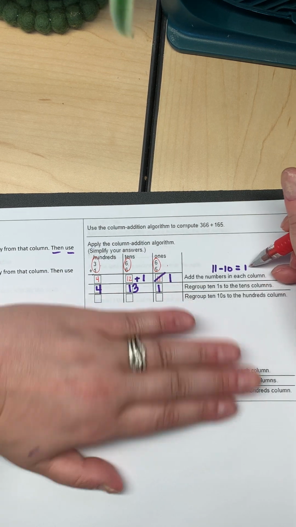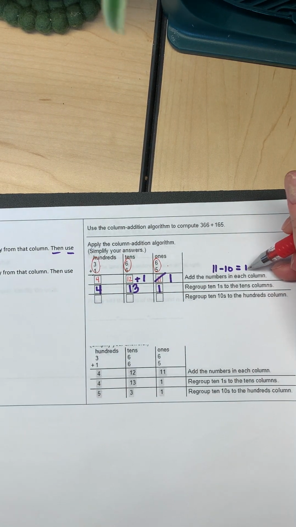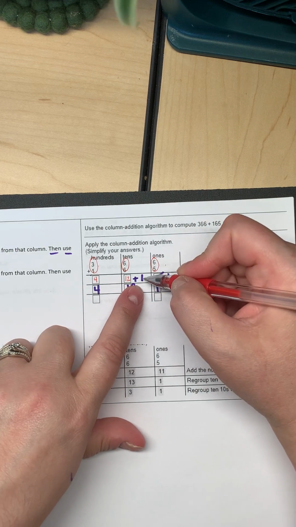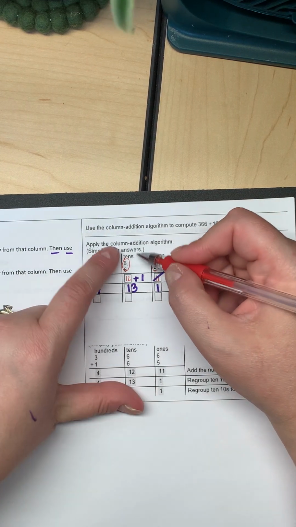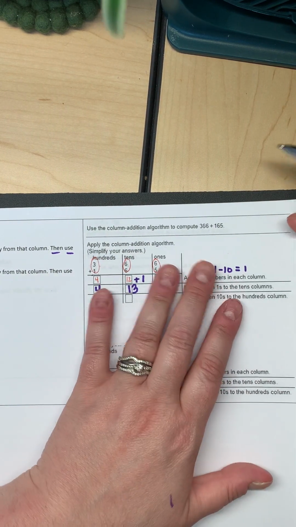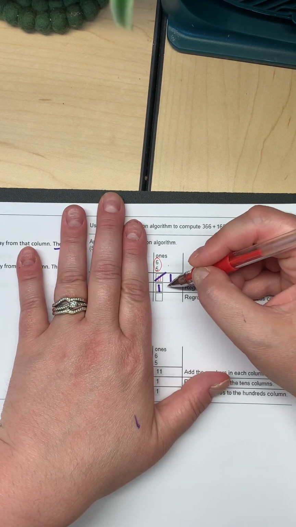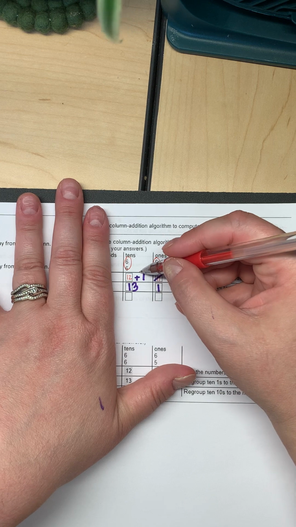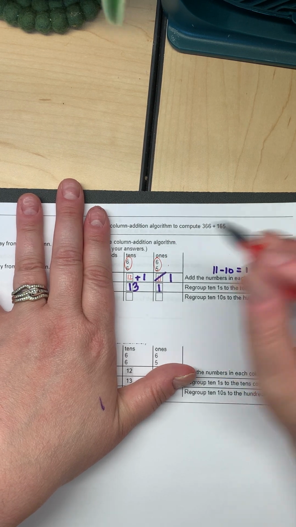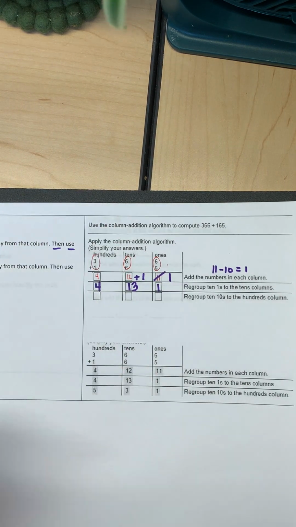And when I subtracted off a 10 from the ones, I had to add 1 to my tens, because if I subtract one set of 10 away from the ones, I have to add one set of tens to the tens.